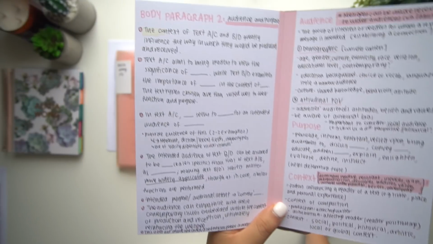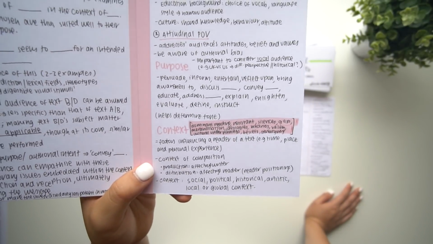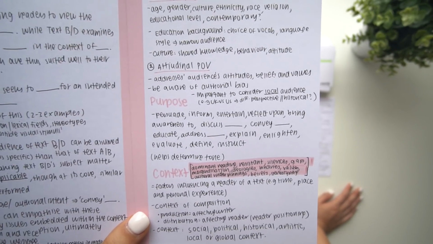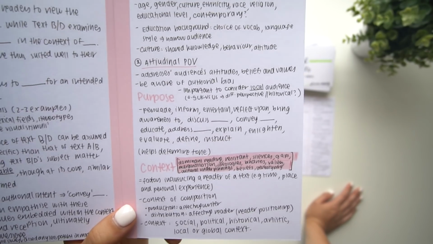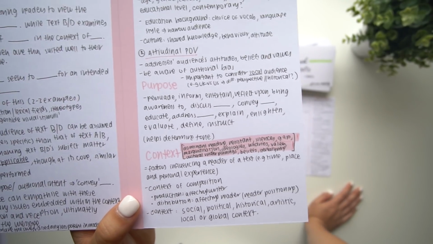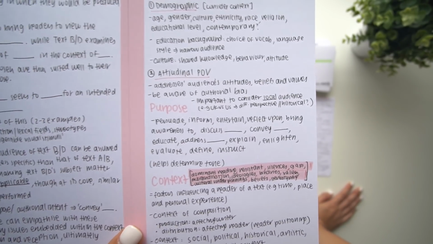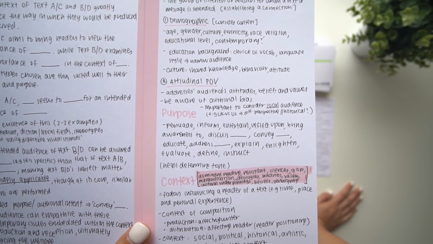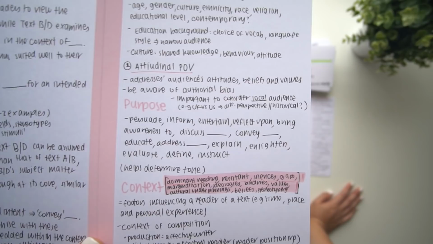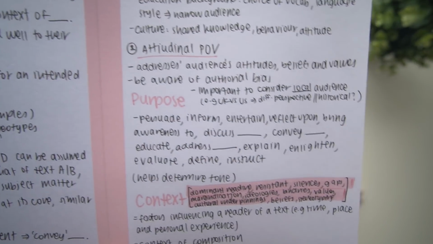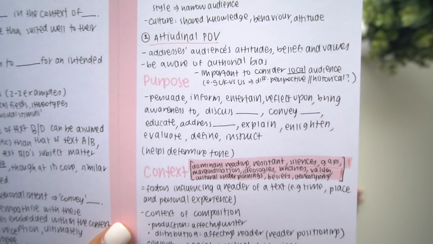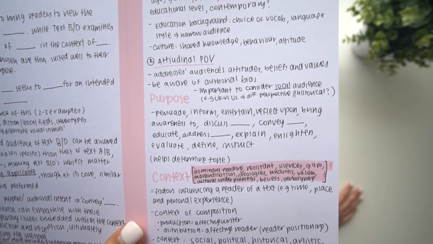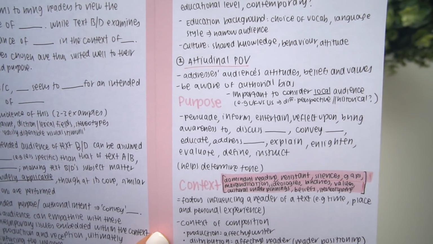With purpose, there's certain words you can look at to try and jog your thinking. So is it trying to persuade, inform, entertain, bring awareness to, convey, educate, those sorts of words that I've written there on the right hand side. When you're talking about audience, also try to incorporate the context, as I mentioned. So is it a certain social context, historical, local, global, political, all of that. On the left hand side again are just sentences that help me prompt my thinking and what to write.